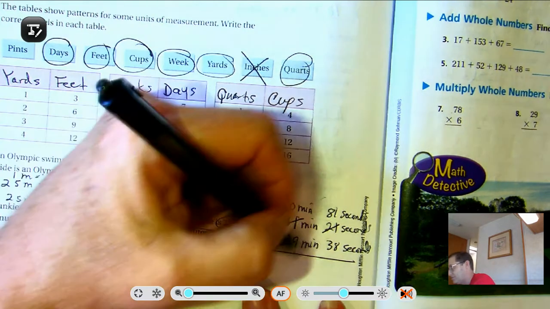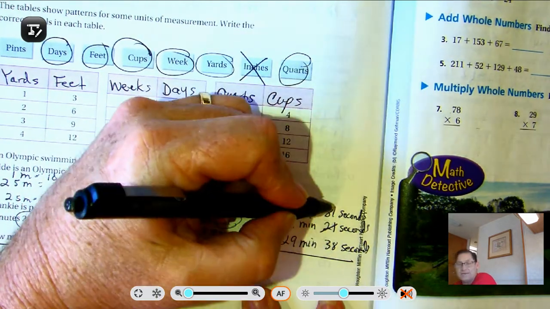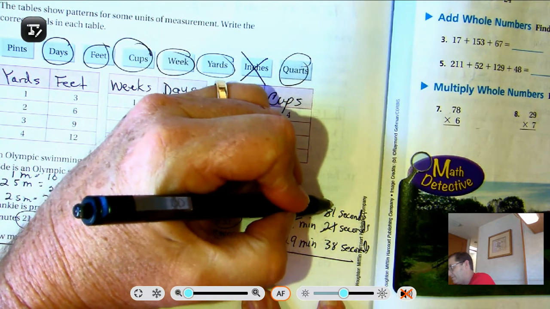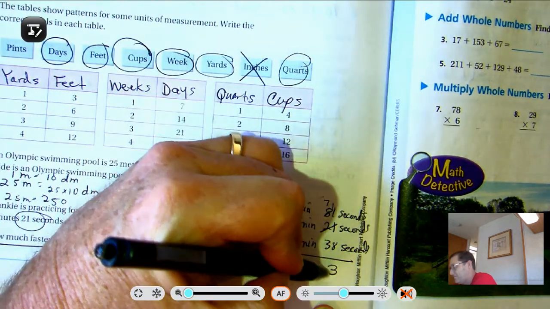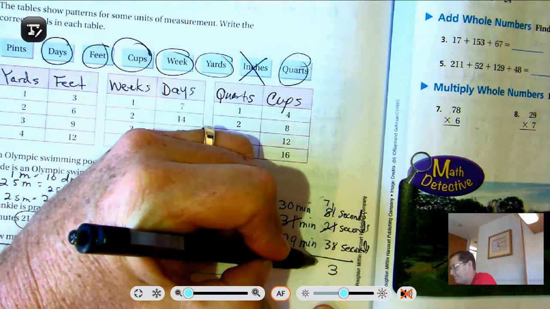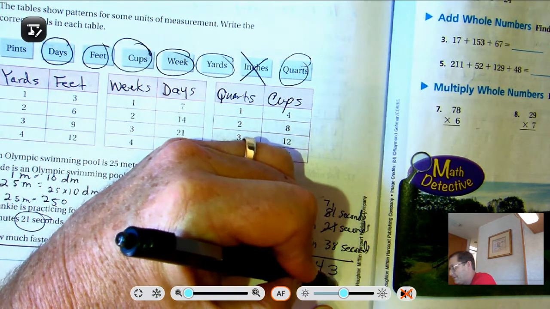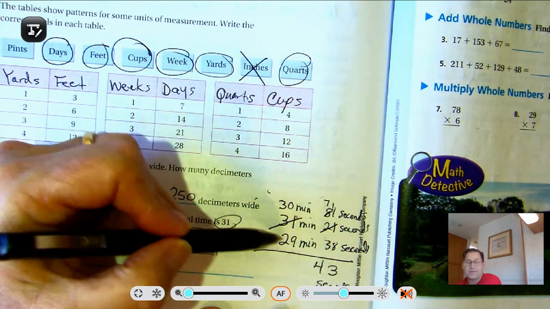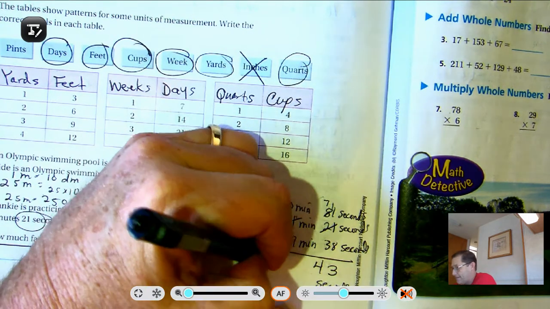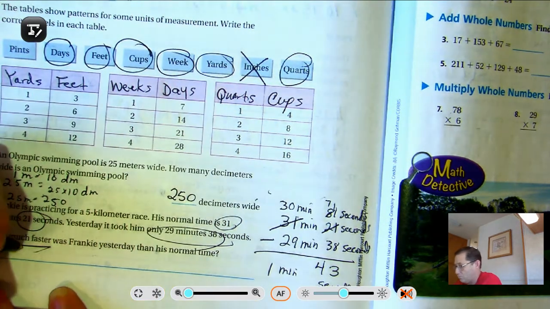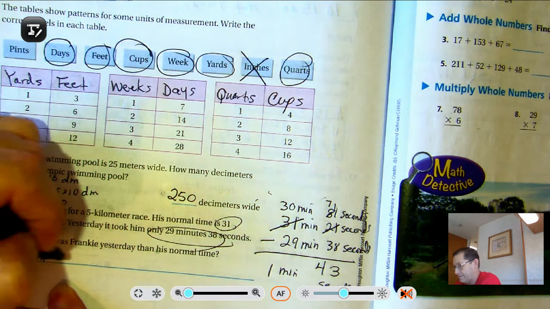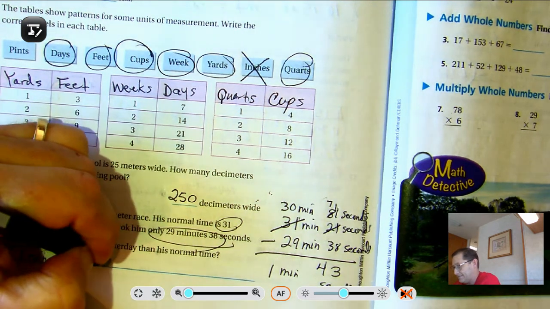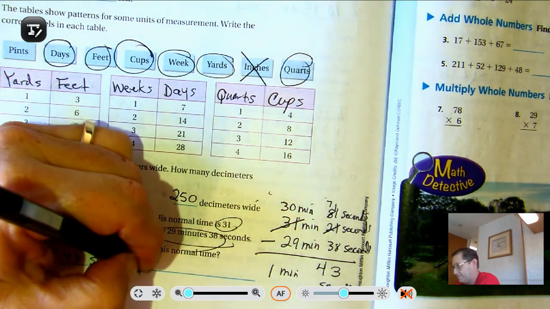Okay, now we can subtract. I can't take 8 from 1, but I can regroup the 10s. 11 take away 8 is 3. 7 take away 3 is 4. So 43 seconds. And 30 take away 29, that's just 1 minute. So he was 1 minute, 43 seconds faster.